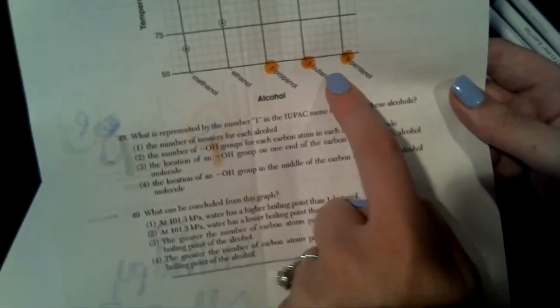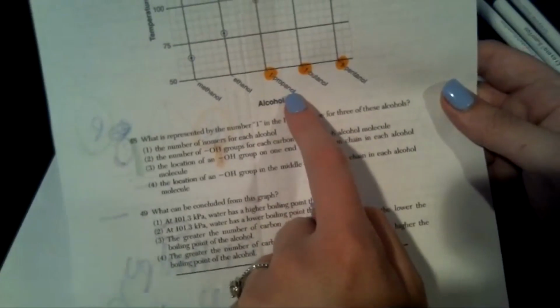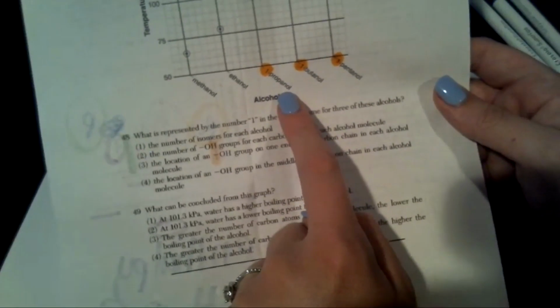We have methanol, ethanol, and these are the ones they're talking about: 1-propanol, 1-butanol, 1-pentanol. When they put numbers in front of organic names, that is telling us where the functional group is. In this case, our functional group is the OH. That makes this an alcohol.